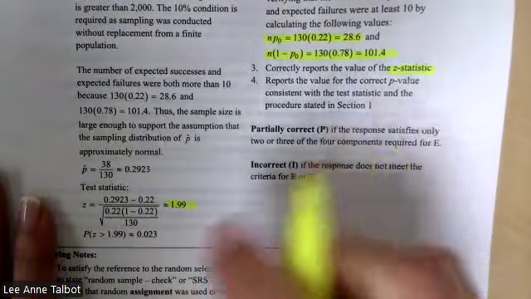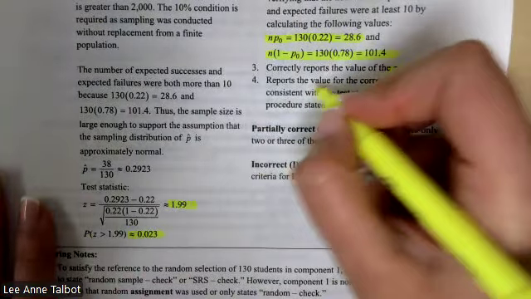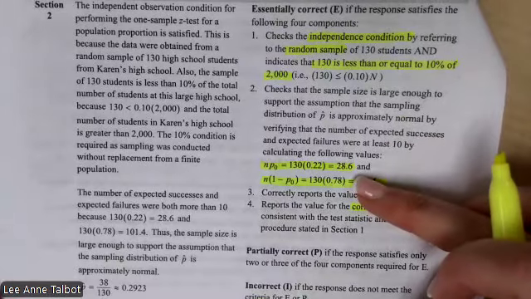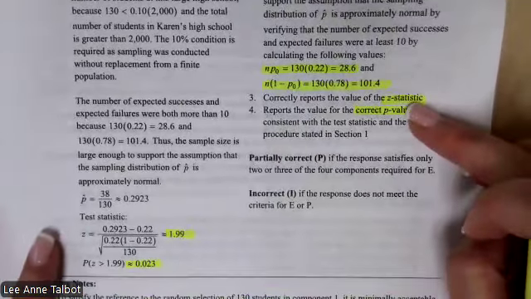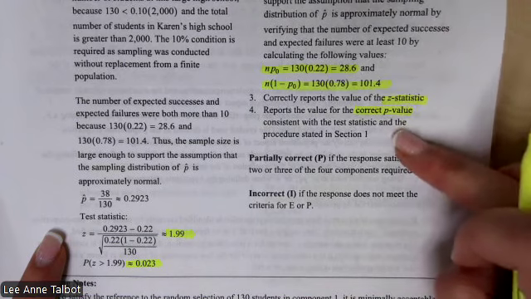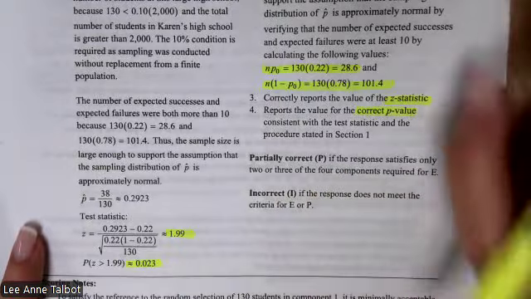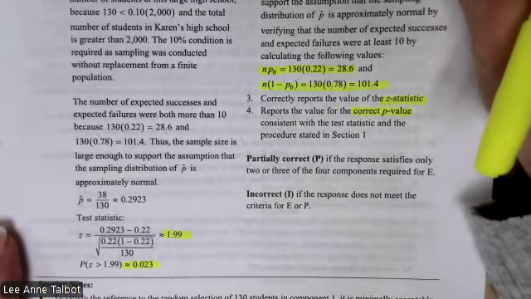3 is the z statistic, which was 1.99. And then the 4th is the correct p-value, which was 0.023. So this is all math, basically. So you've got random, 10% is one component. The normal condition, the large counts condition, is the second component. The statistic z equals 1.99 is the third component. And then the 4th component is the correct p-value. If you have 2 or 3 of those, that's a P. 1 of those, that's an I. I'm really hoping everyone in the class chose to do this one.